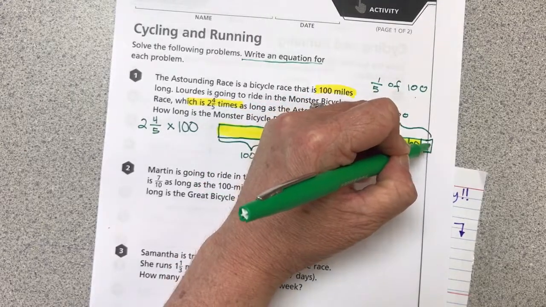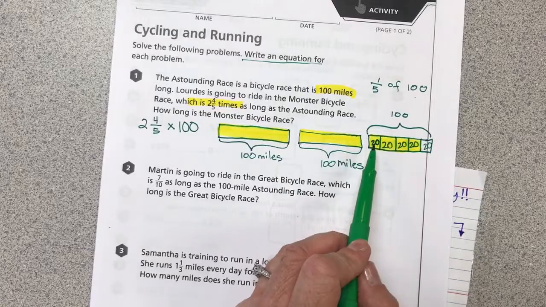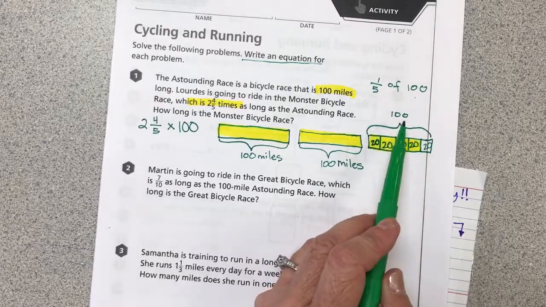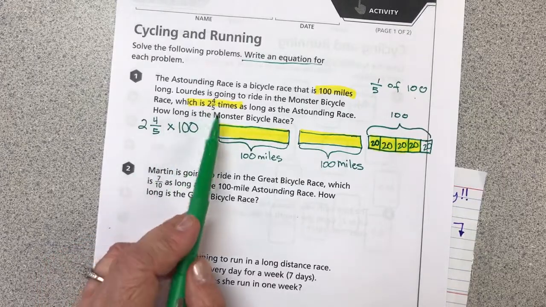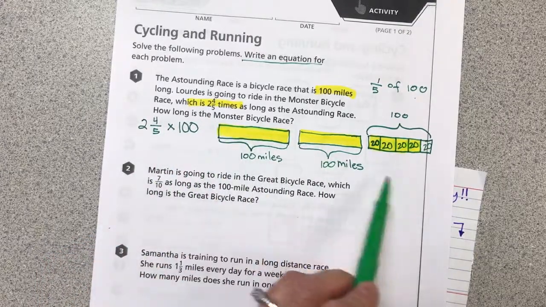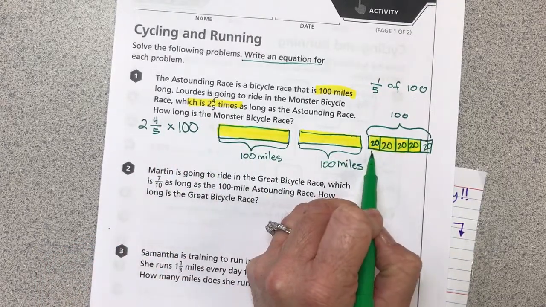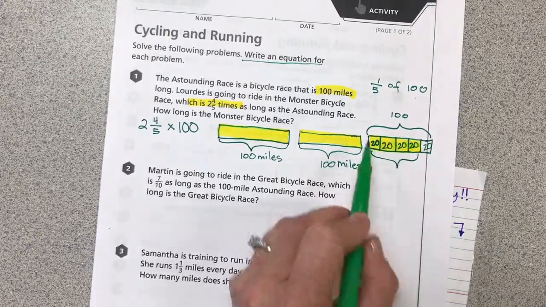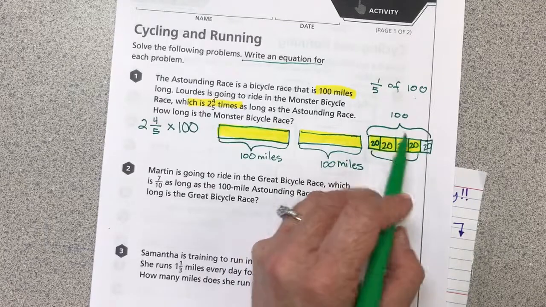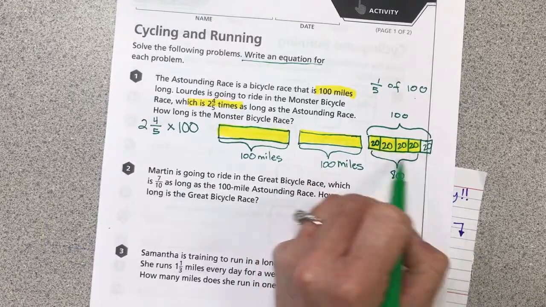So it's just like that. So 20 5 times is 100. And since the Monster Bicycle Race is 2 4/5 as long, we can say that the 4/5 is equivalent to 20, 40, 60, 80 miles out of the 100.